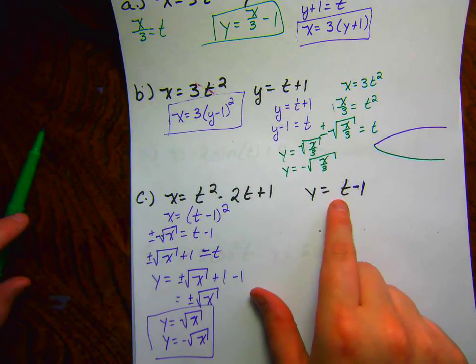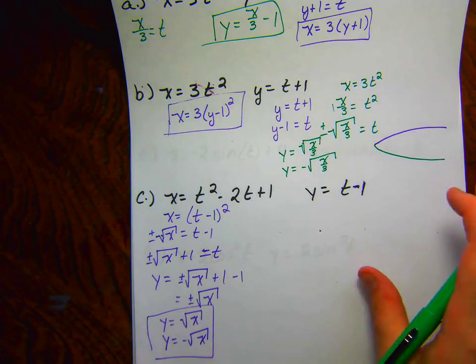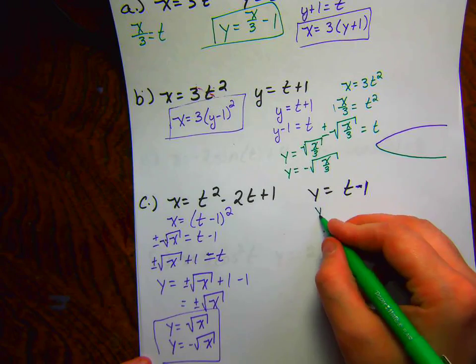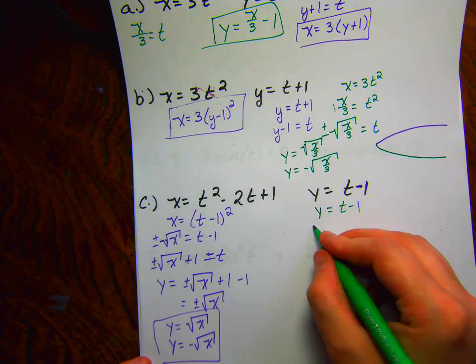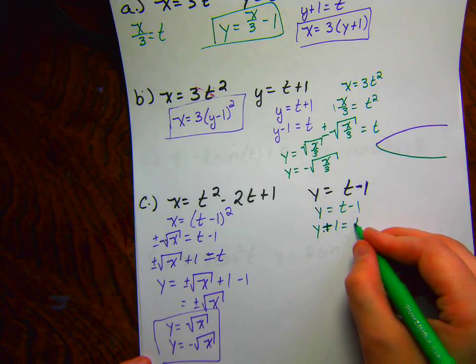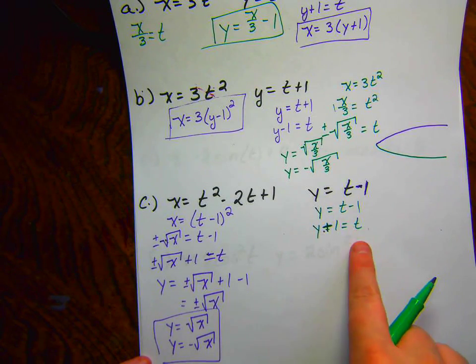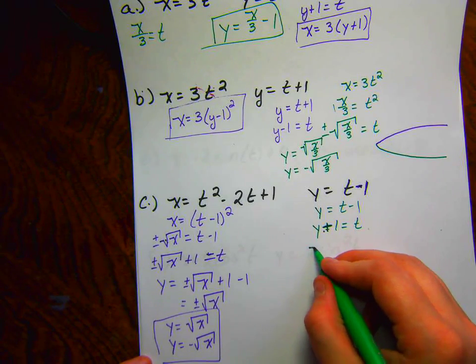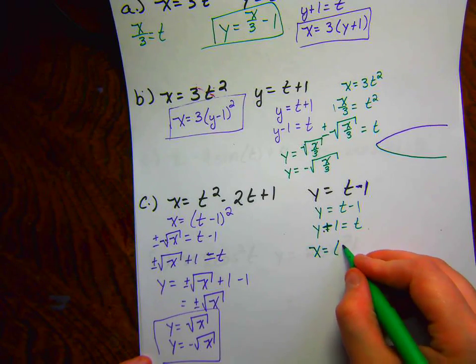Okay, now let's see what would have happened if I would have solved y for t. So that would have been y equals t minus 1, and y plus 1 equals t. Alright, so if I would have just substituted this in here, then I would have gotten x equals (t) squared, with t replaced by y plus 1.